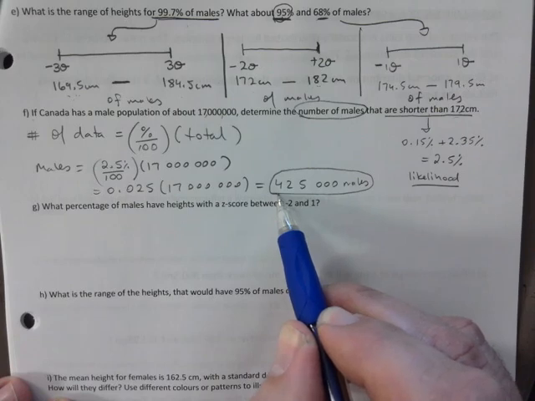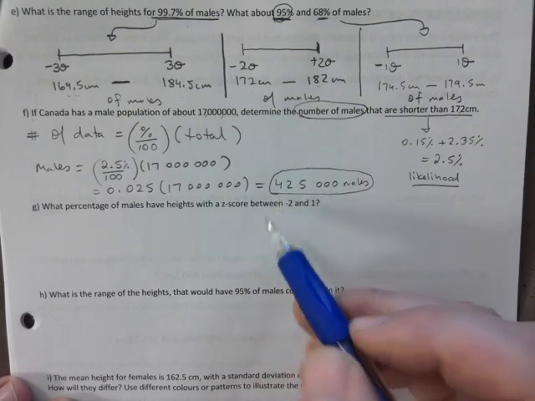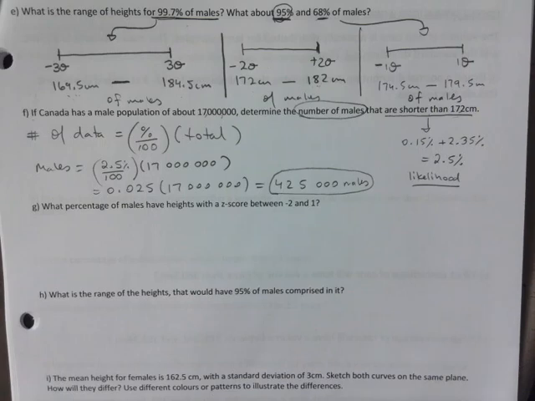Sorry, did I make a mistake, right? No, I got it right. I got it right. I just thought I added the wrong side of that number, so that would have been a problem.